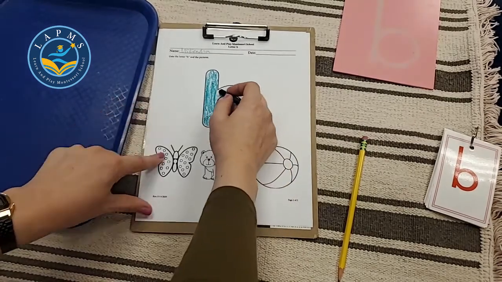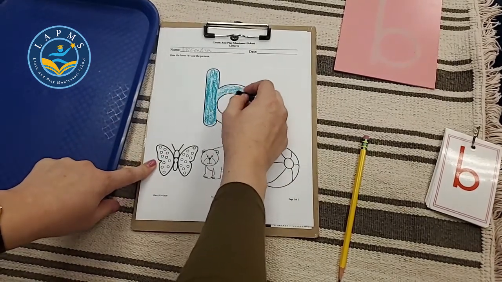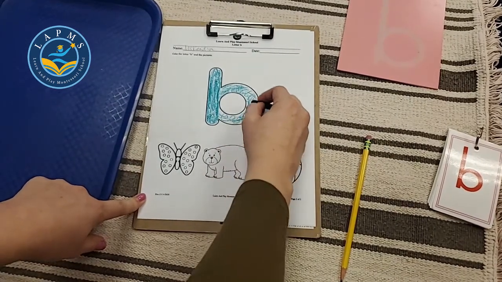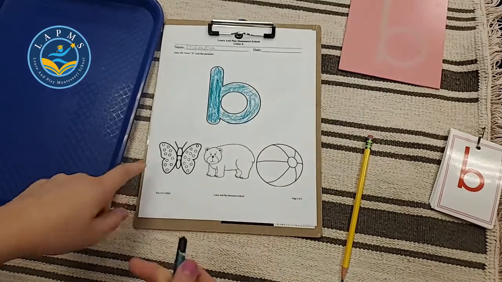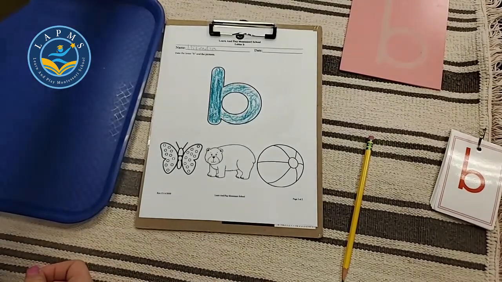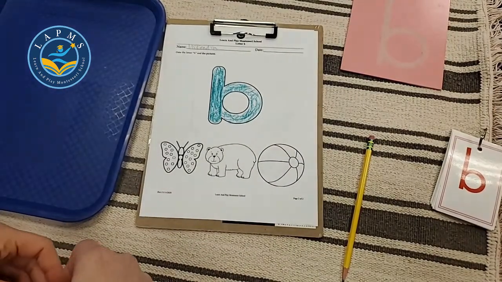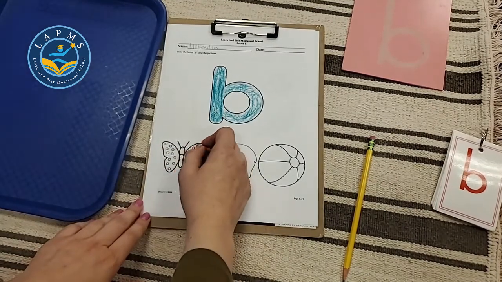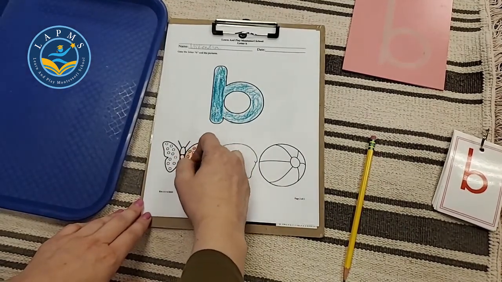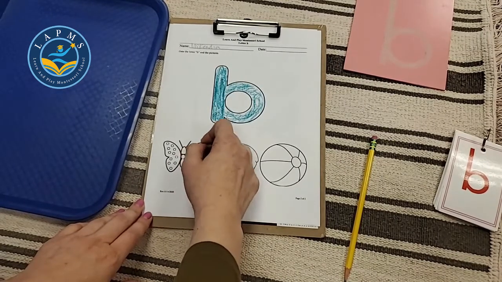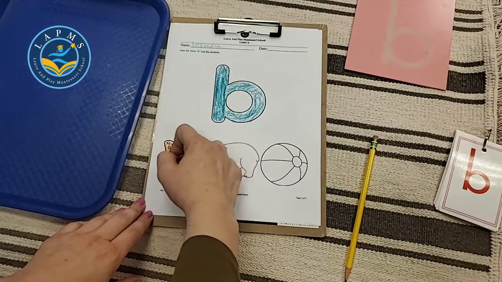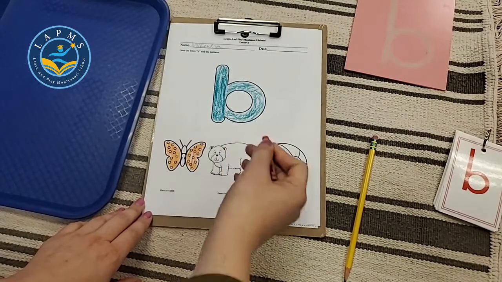What about this picture? What about that? What is this? A butterfly. Does that start with B? Butterfly. Yeah, that starts with a B too. We're doing great. What's the next picture?